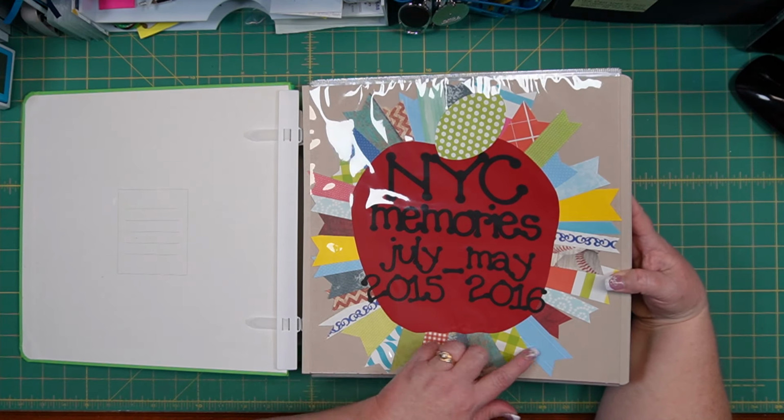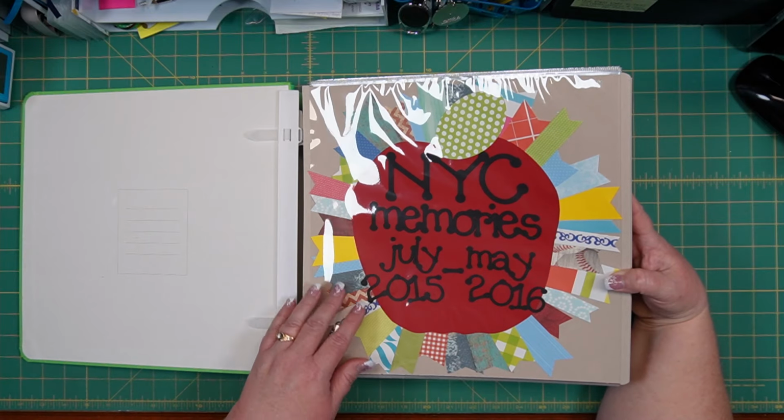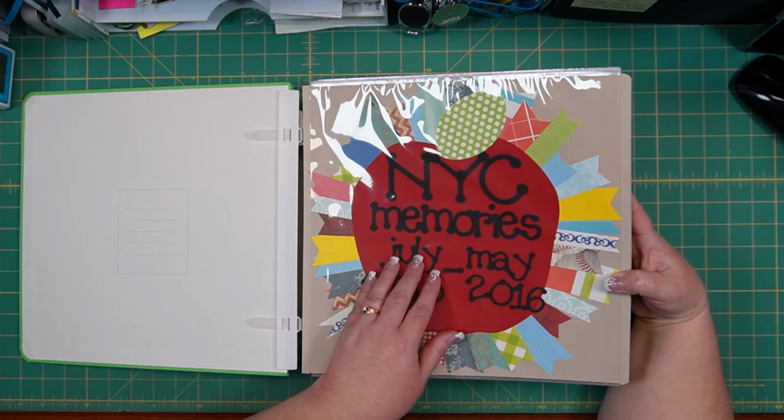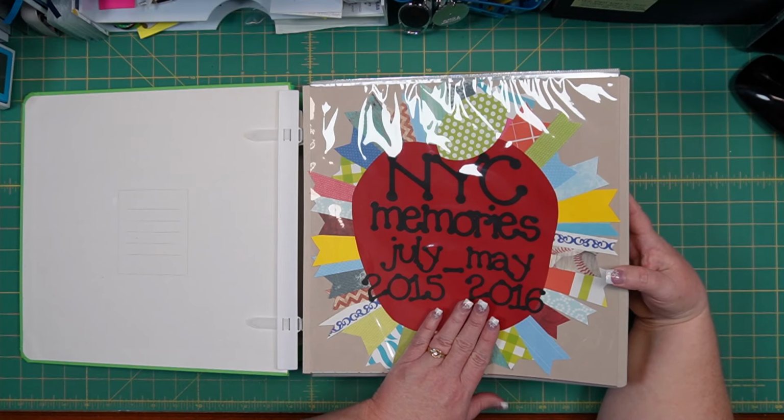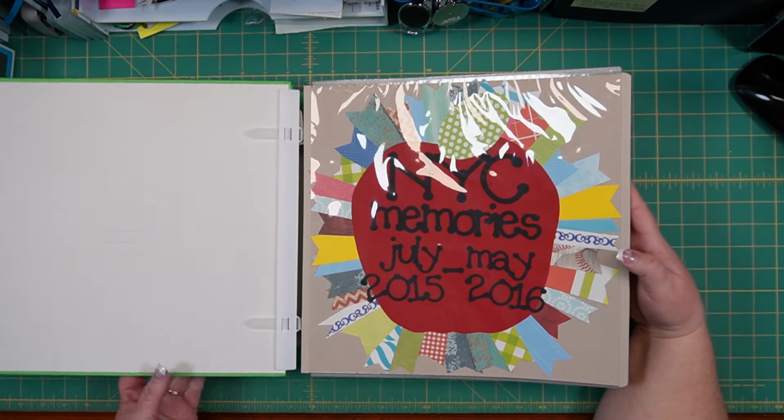And that's what allows me to use my scraps to create something like this. The letters that are on here I made with my Cricut, but the rest of it I cut freehand. So, kind of a fun one.